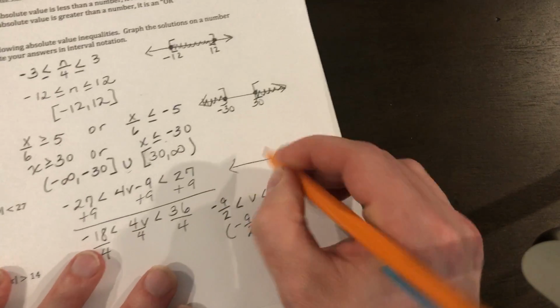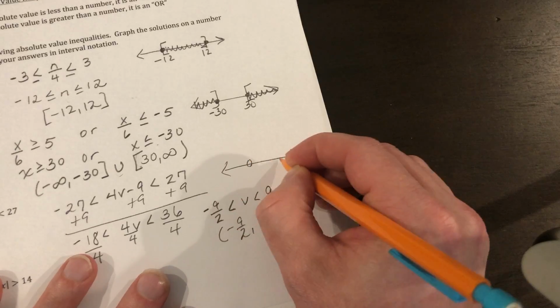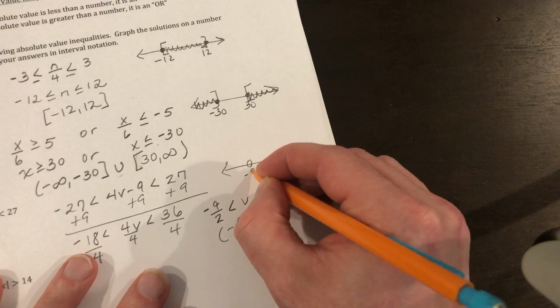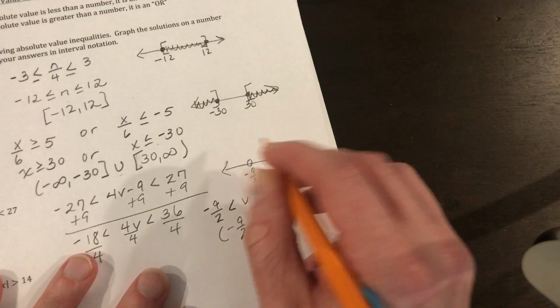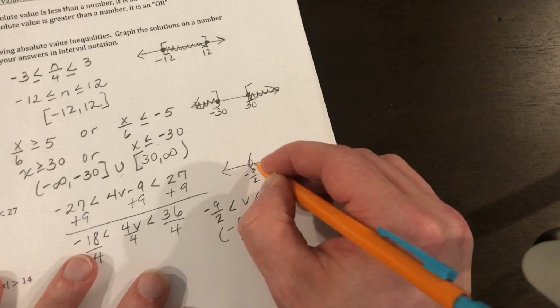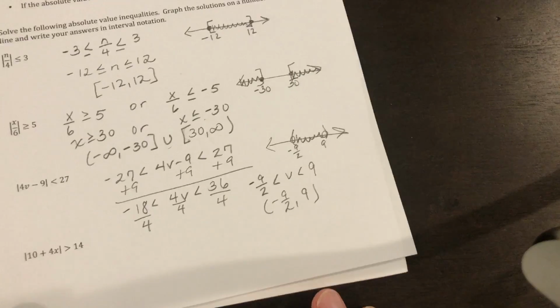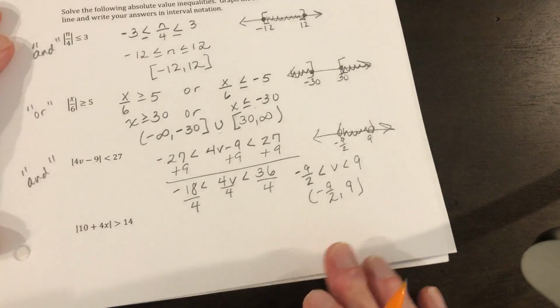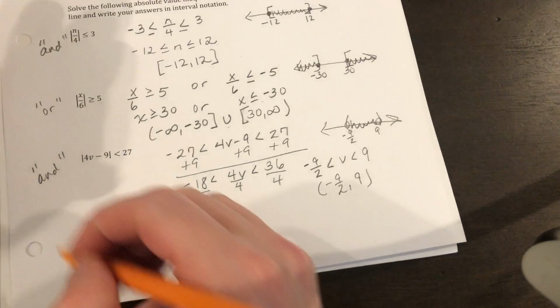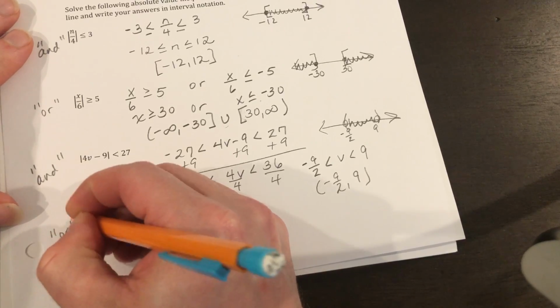And our number line is going to be open circles at negative 9/2 and 9, parentheses, and we're shading in between. So ands you shade in between, ors go opposite directions. Okay, next one, absolute value is greater than 14. This is going to be an or.